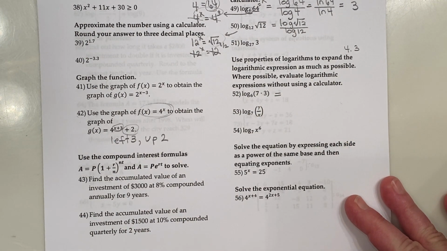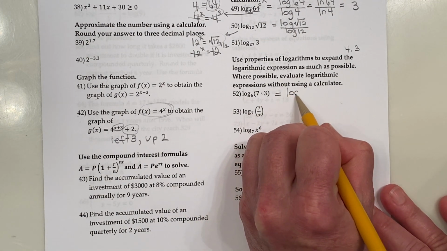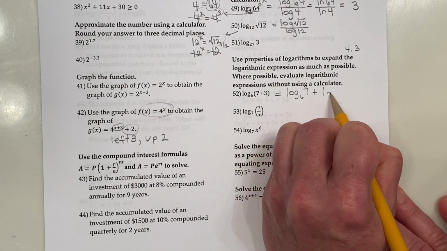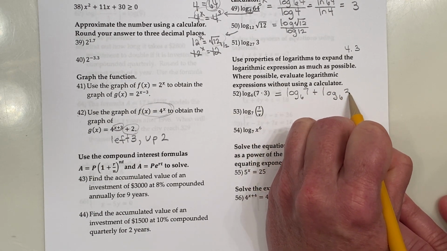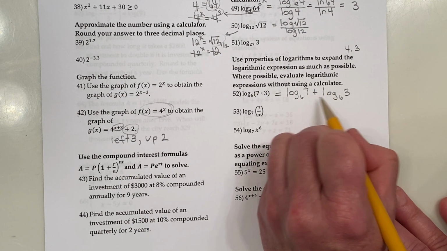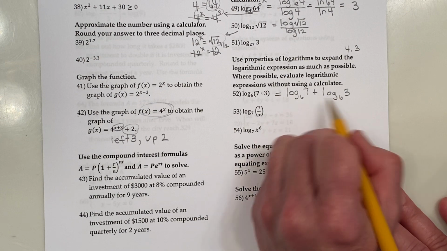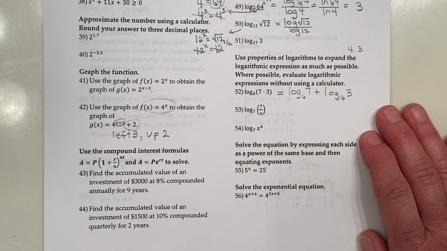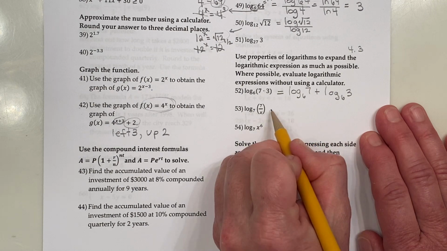So let's go ahead and split this up using the property. Log base 6 of 7 plus log base 6 of 3. You could try and simplify these on the calculator to see if you get nice numbers. If these return ugly decimals, then you don't want to look for that answer, because these are supposed to be done without a calculator. So this would be the final answer.